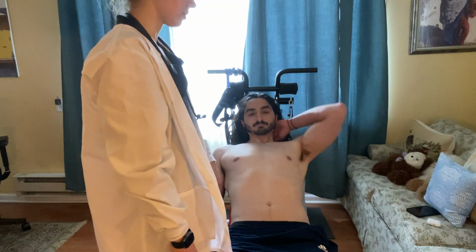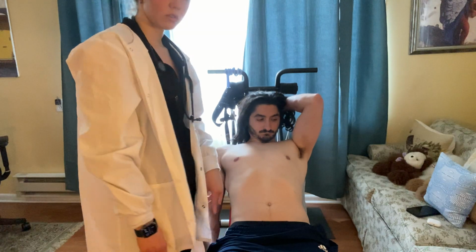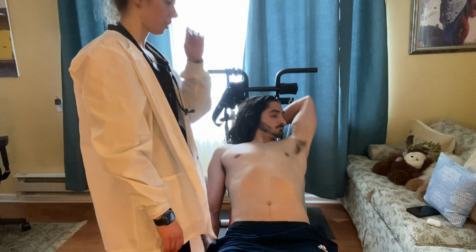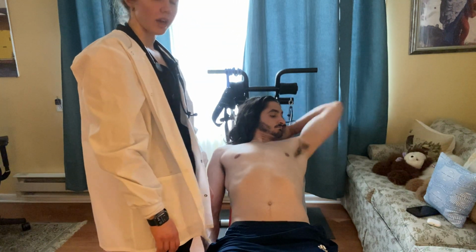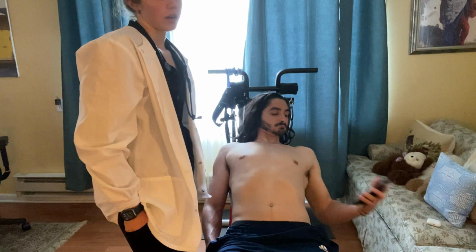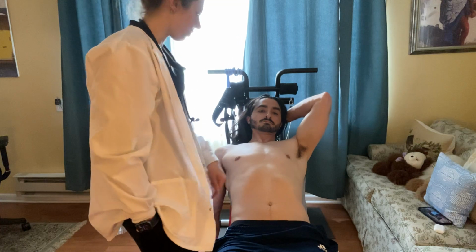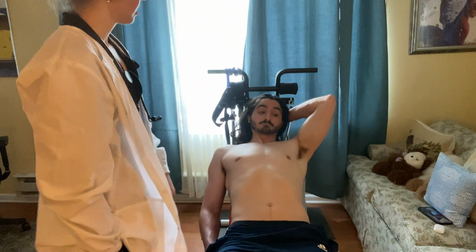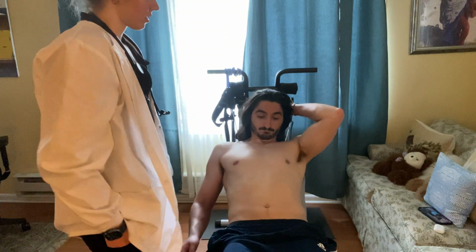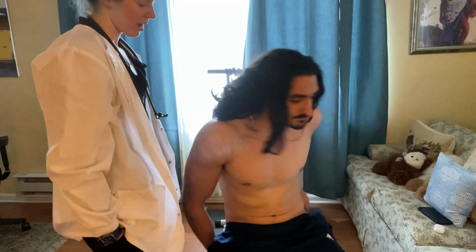Percussion's all within normal. So the next thing we can also do is check the CVA, the costovertebral angle. So what we would do is have our patient roll over to their back, or expose their back, so roll over on your stomach, show your back.